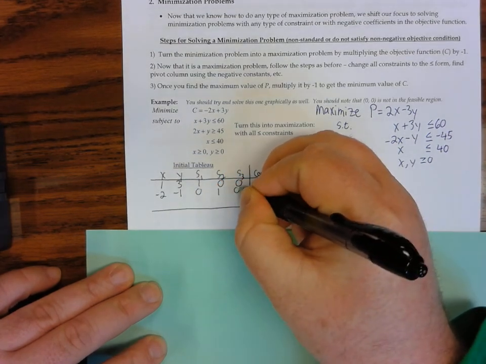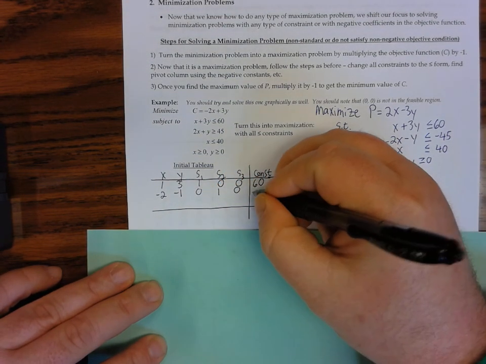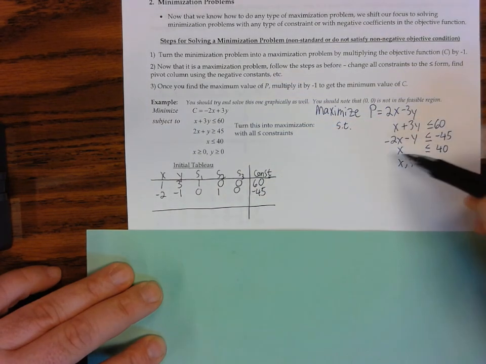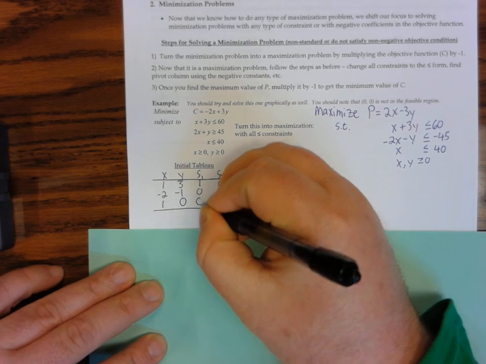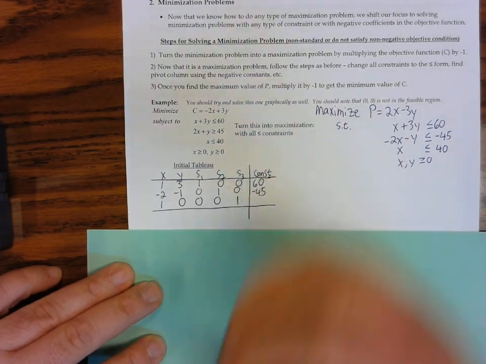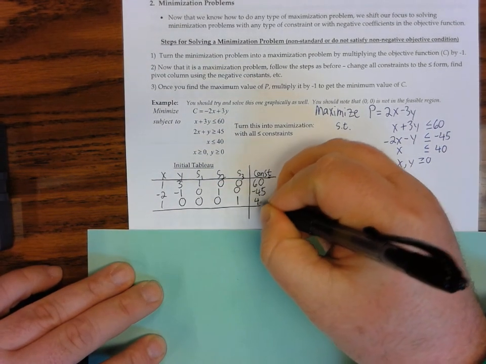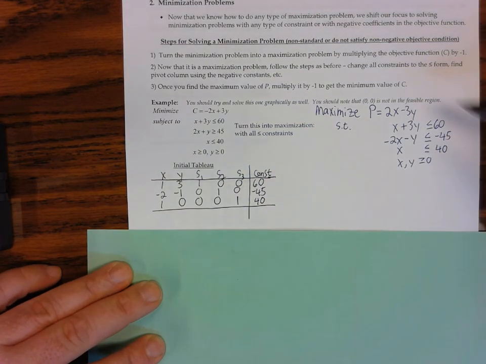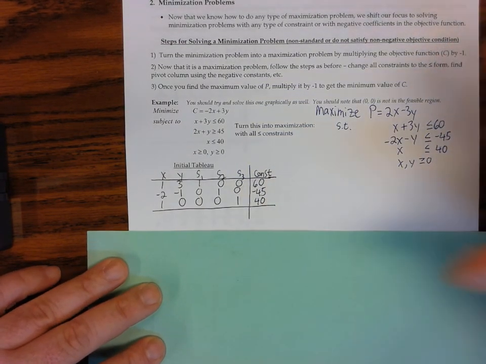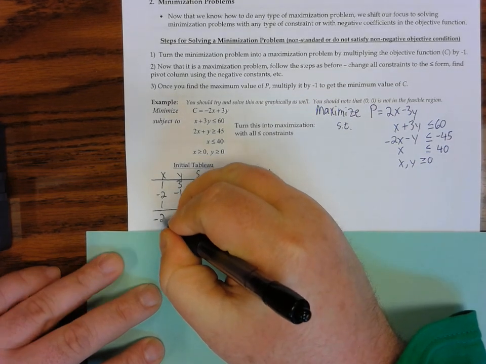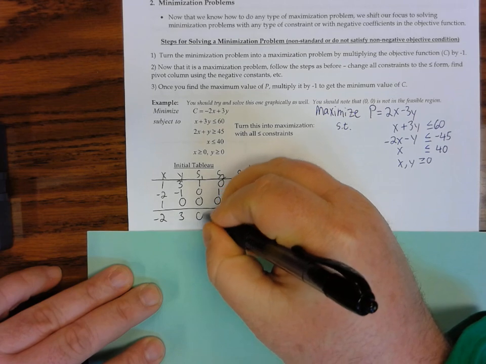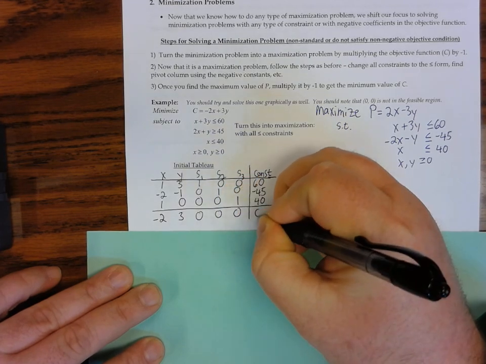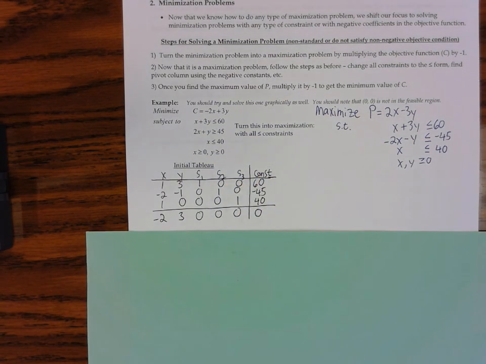And our second slack variable is active. Third constraint will be our third row. One x, no y's. And that's where the third slack variable comes in. Objective function goes to the bottom. Bring everything over to the same side as p. So -2x, positive 3y, no slack variables. So we've now set up our initial tableau.